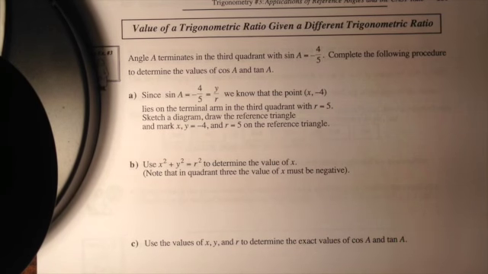For this next question, angle A terminates in the third quadrant with sine A is equal to -4 over 5. Complete the following procedure to determine the values of cos A and tan A. Since sine A is equal to -4 over 5, which is equal to y over r, we know that the point x and negative 4 exists on our graph and it lies on the terminal arm in the third quadrant with r equal to 5.